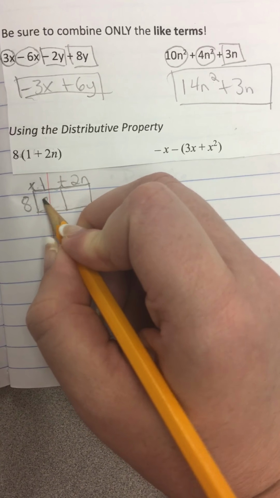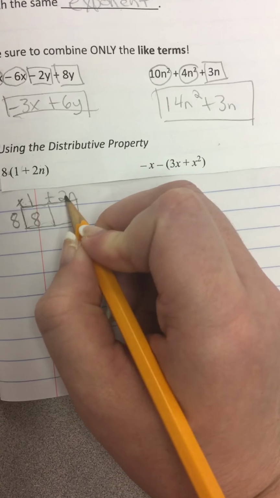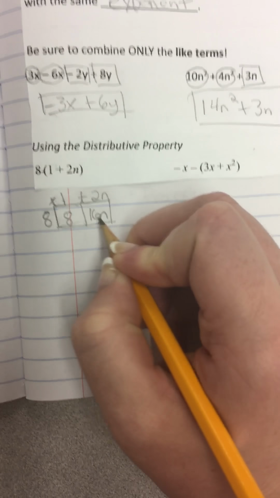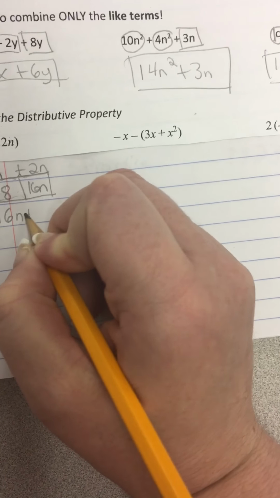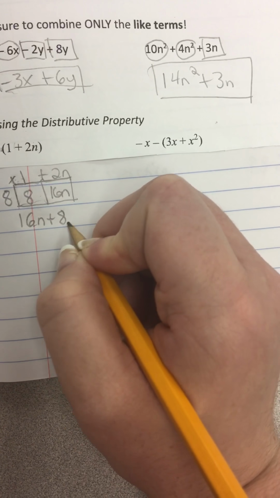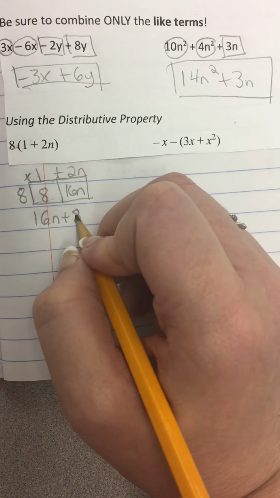So 8 times 1 is 8. 8 times 2n is 16n. There's nothing to combine here because these are not like terms, so I'm just going to write them out. And remember that variables go in front of constants.